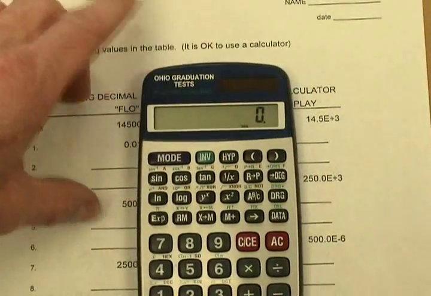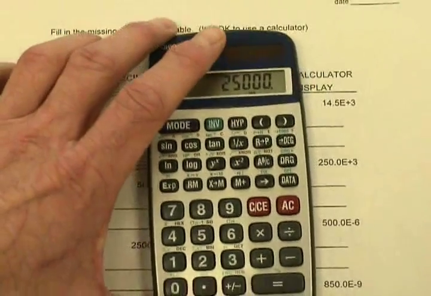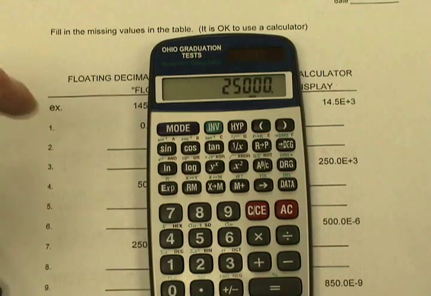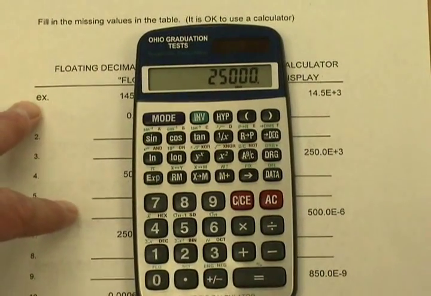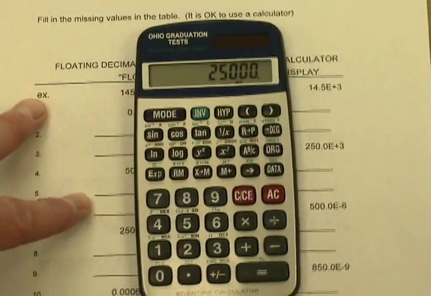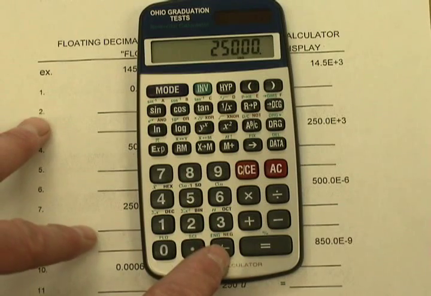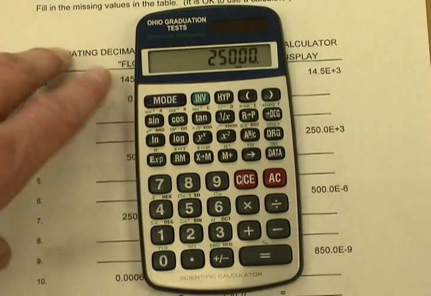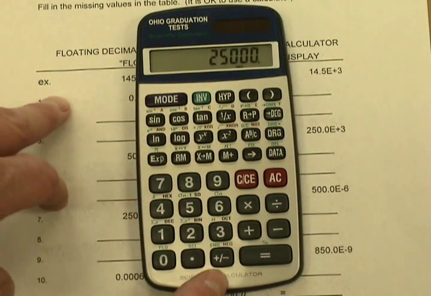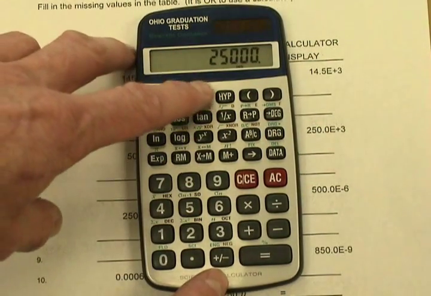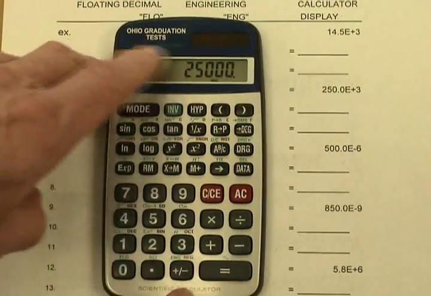Let's have a look at our calculator for a second. Okay, I typed in 25,000. We know that we would convert that to 25 kilo. And on the calculator, there's a button that says ENG. Well, that's a great button. That's your engineering button. For this calculator, it is green, so you have to hit the invert.